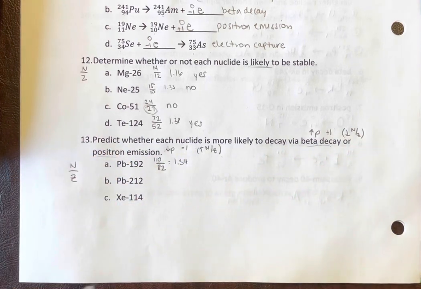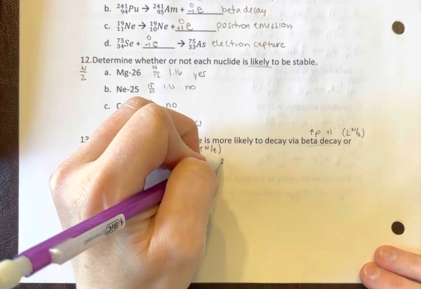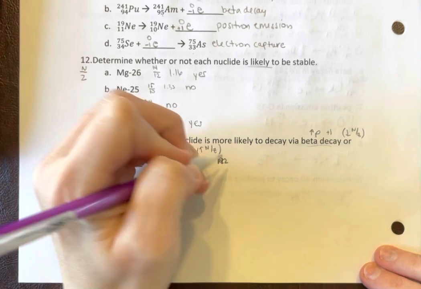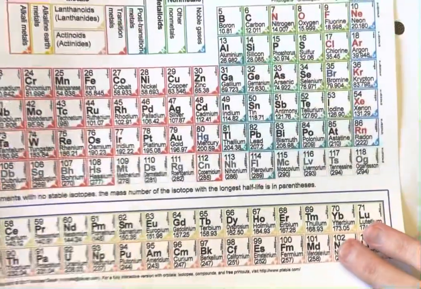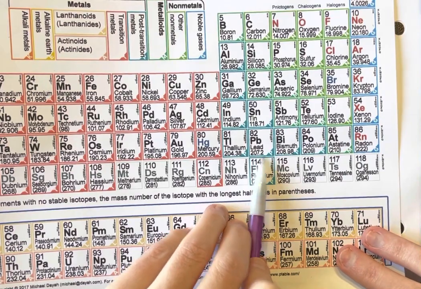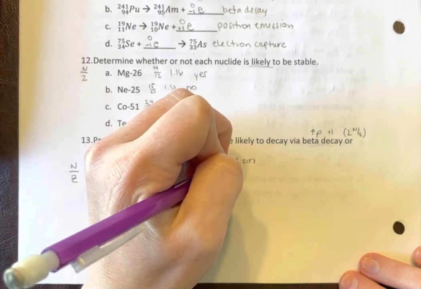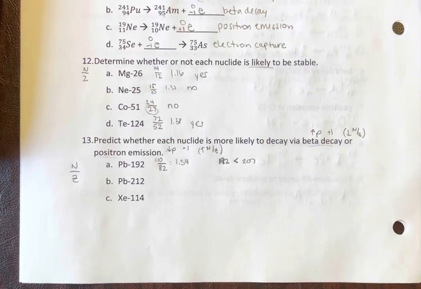You could also look at that and think it through, or you can look at the periodic table and compare 192 versus 207, which represents the weighted average of the most stable isotopes there. Obviously 192 is less than 207.